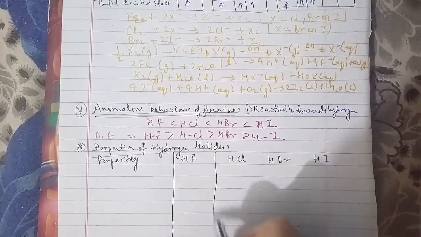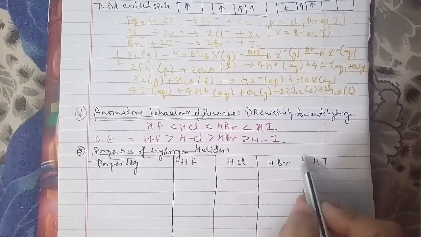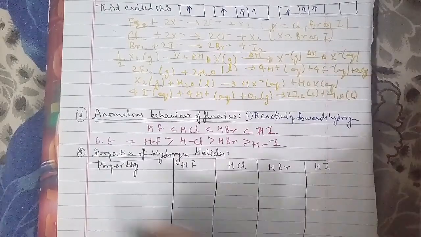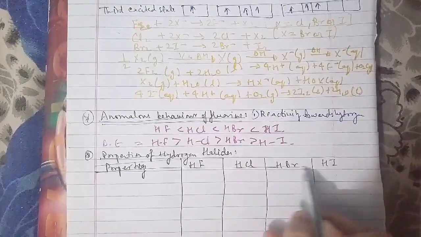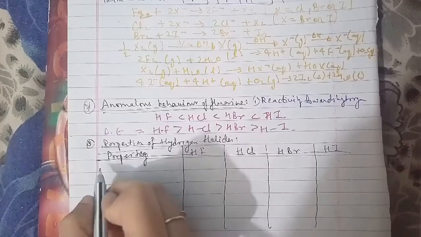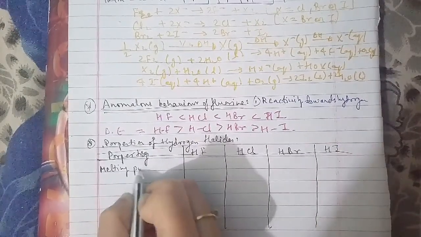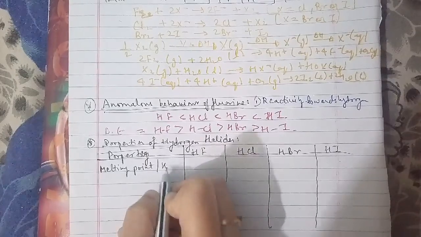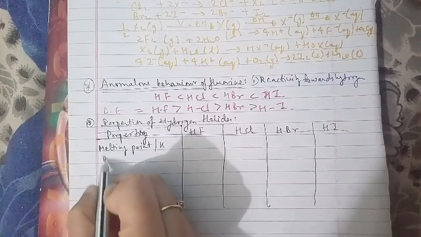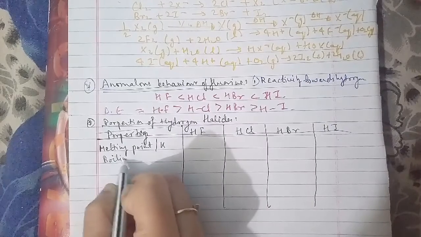That is for the HF, the melting point for HF is 190, for HCl it is 159, for HBr is 185, and for HI is 222. For boiling point, this is 293, 189, 206, 238.